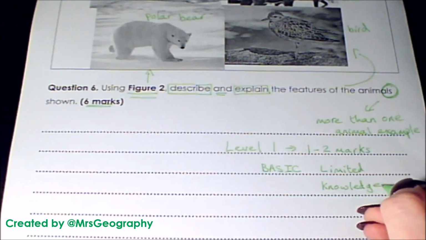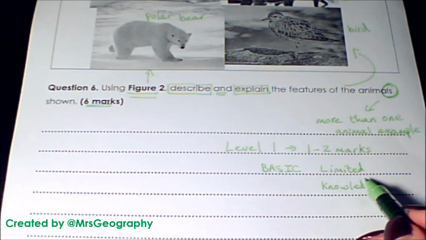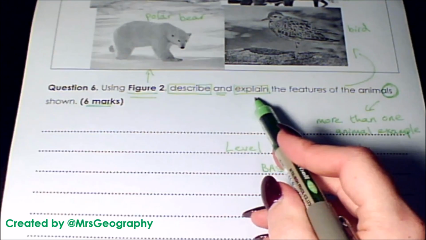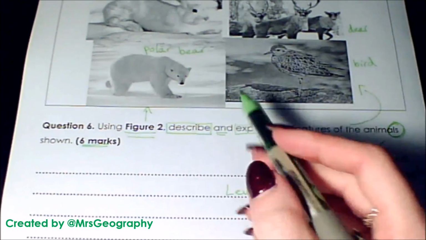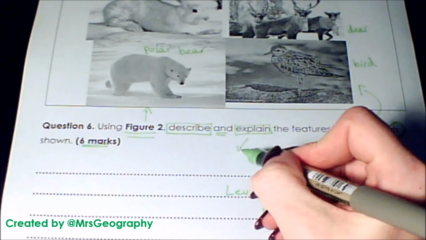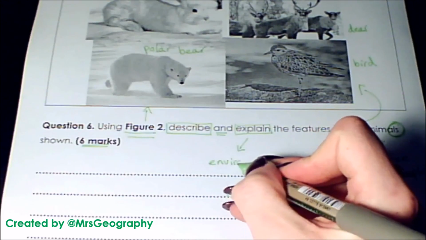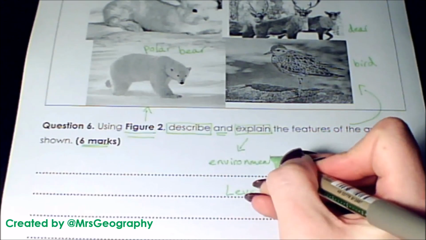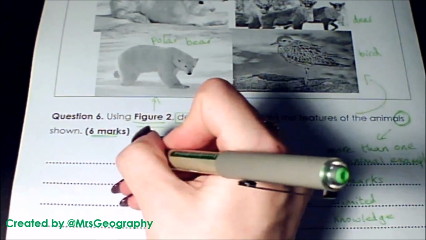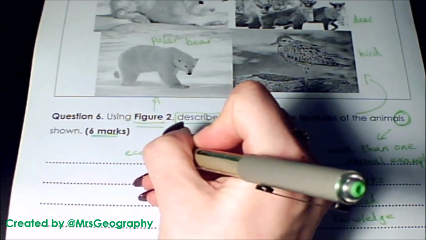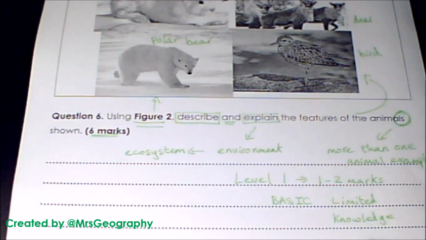And to be honest, if it's asking you to explain, thinking about where these animals in figure 2 come from, very clearly it's wanting you to refer to what environment they actually live in. It seems as this whole topic is on cold environments. It's probably going to be asking you for the ecosystem. Hint, hint.